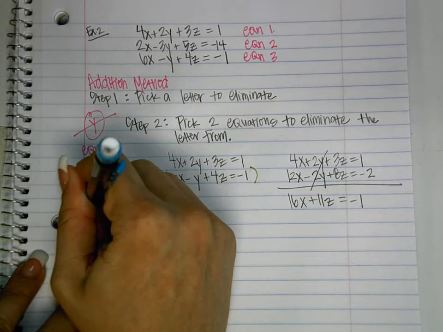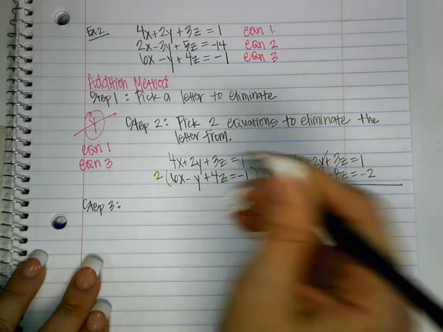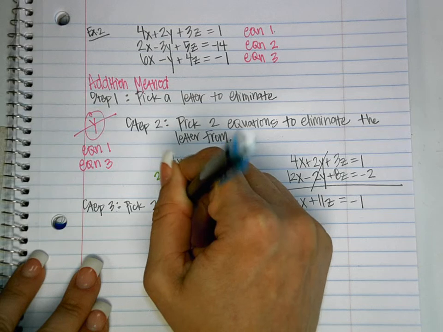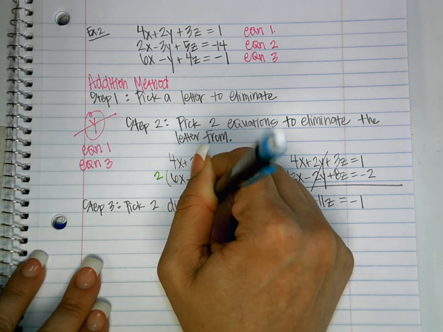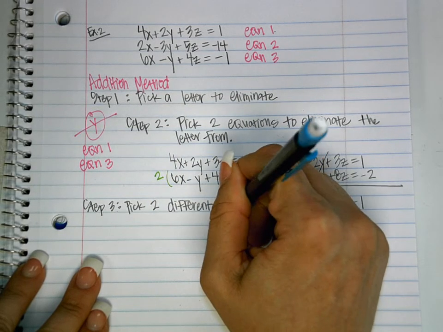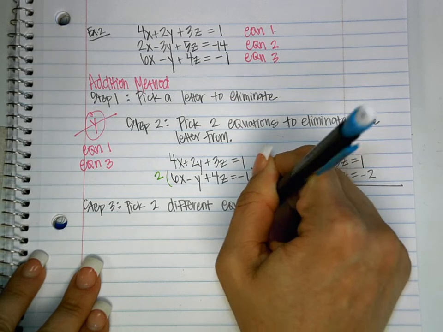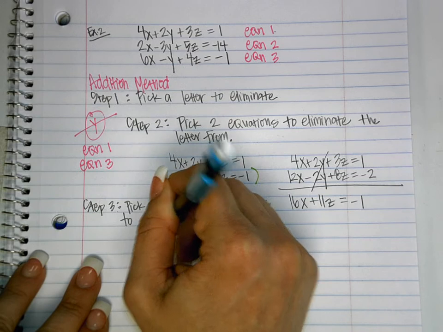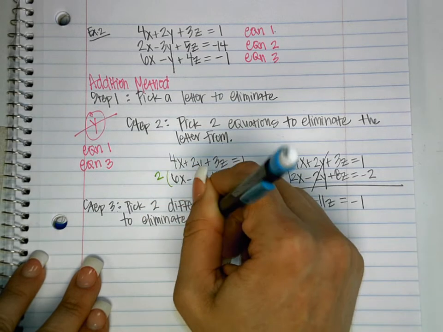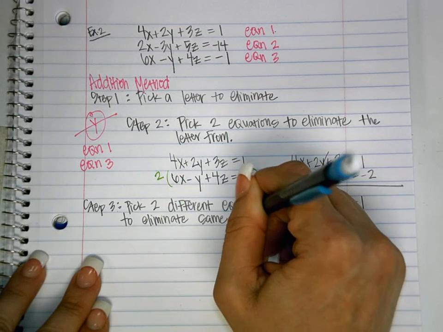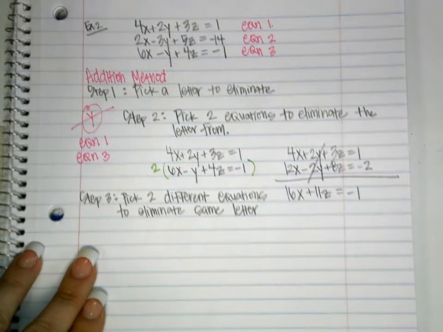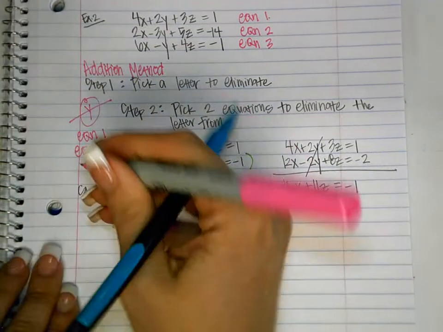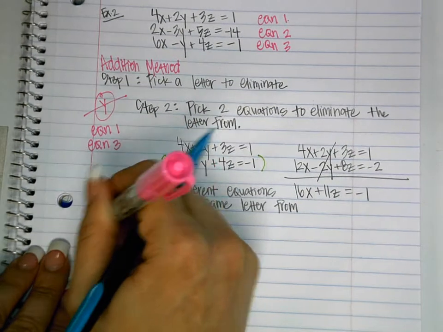Step 3 is you want to pick 2 different equations to eliminate the same letter from. So we're still going to be eliminating y. So write myself a little note.